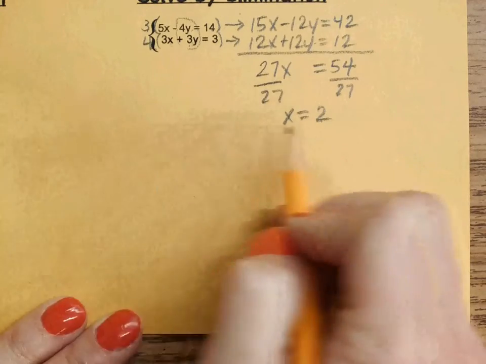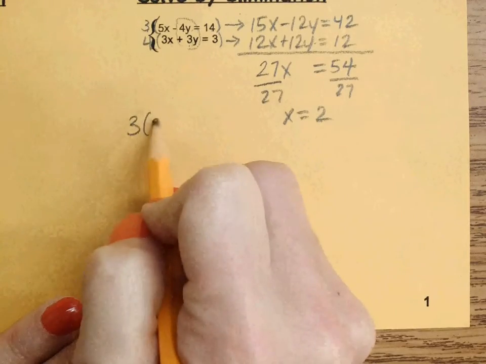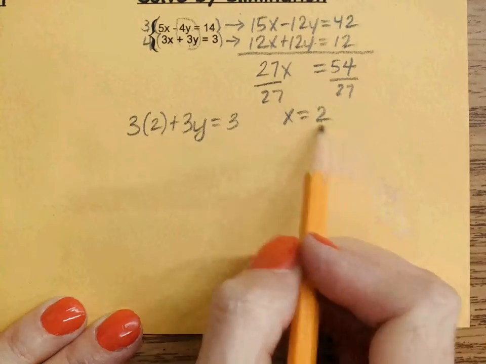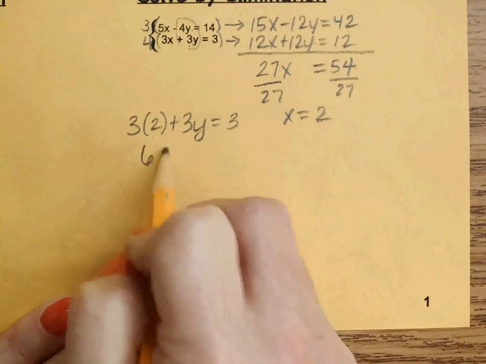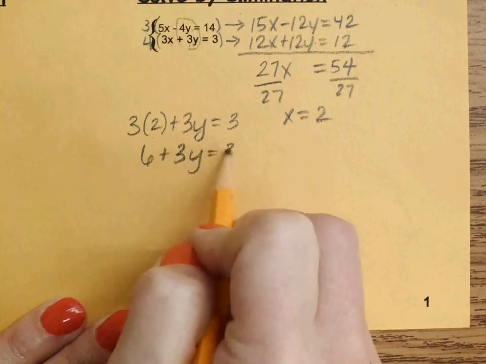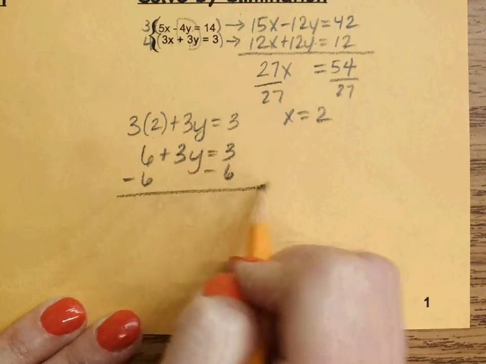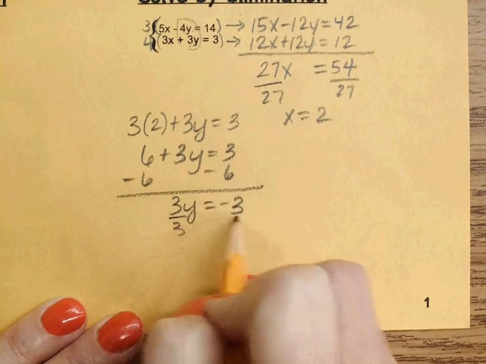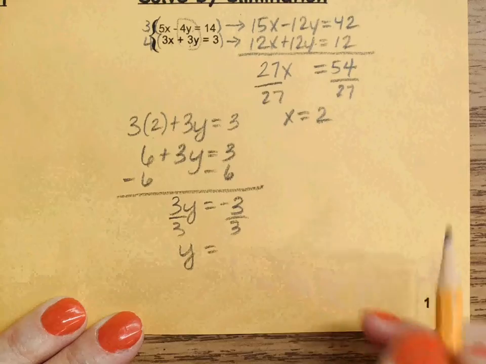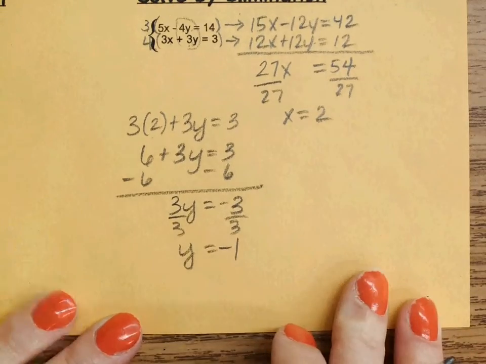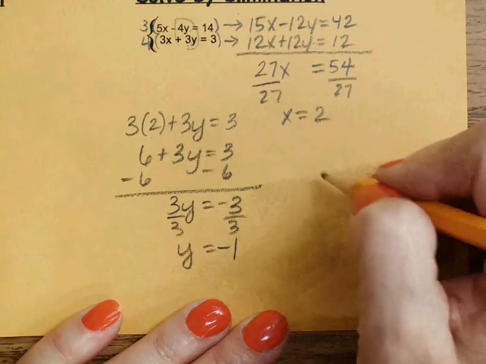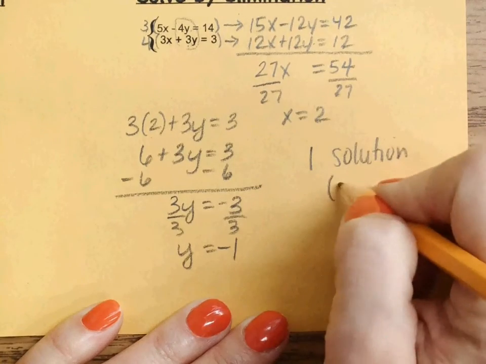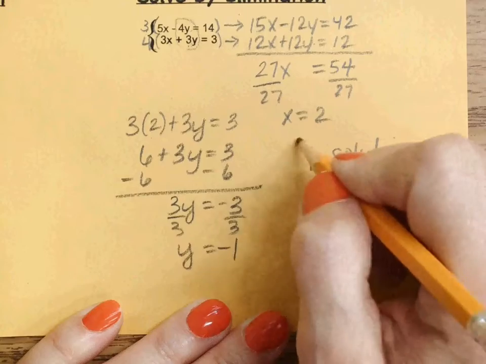So I'm going to go ahead and do 3 times 2 plus 3y is equal to 3. So just rewriting it, substituting 2 in for x. 6 plus 3y is equal to 3. Subtract both sides by 6. We get 3y is equal to negative 3. Divide both sides by 3, and y is equal to negative 1. And so my final answer, again, is one solution at the ordered pair 2, negative 1.